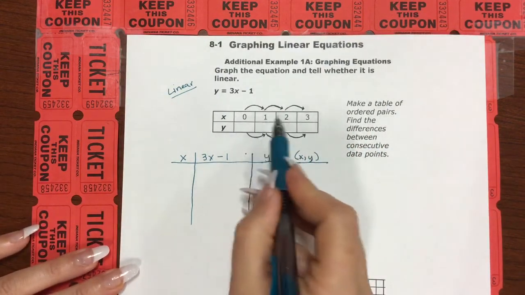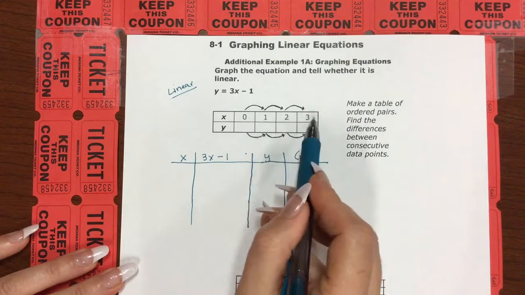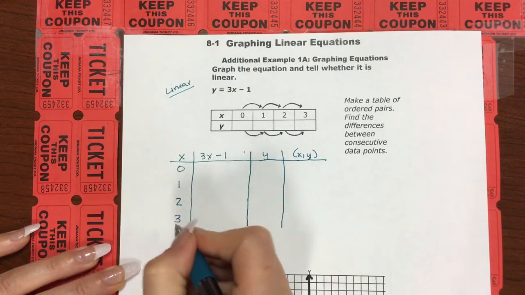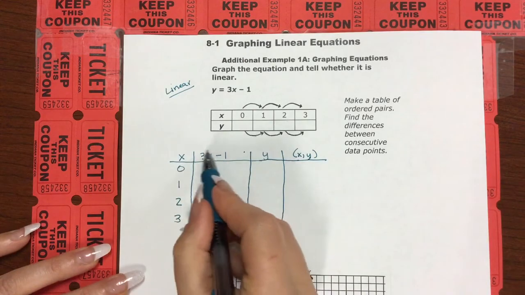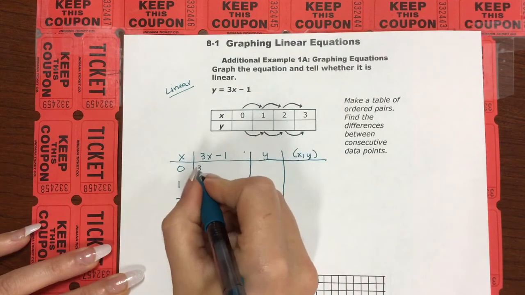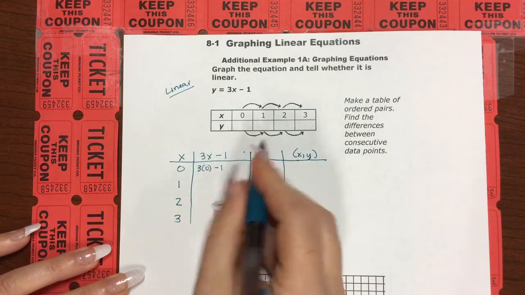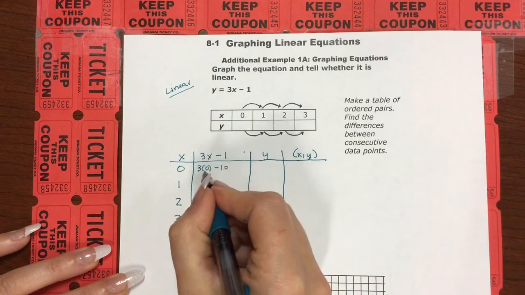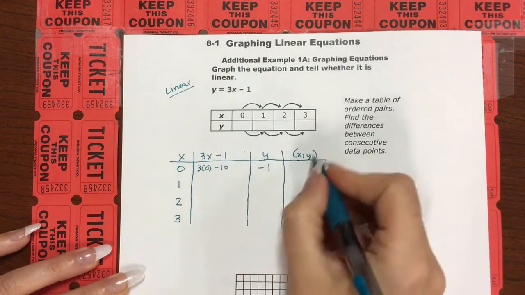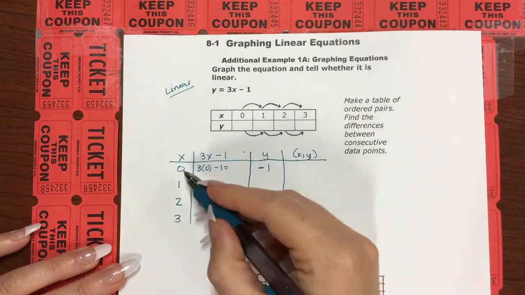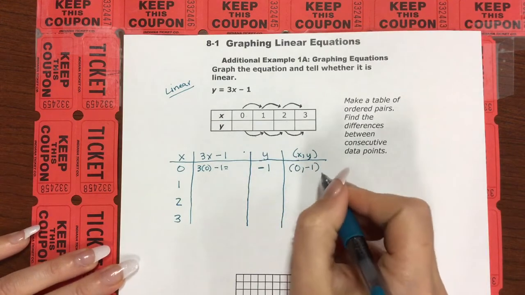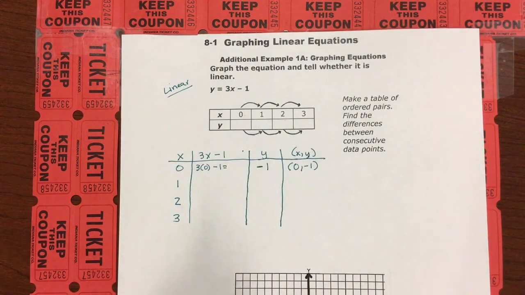So here we go. The x values that we're looking at are 0, 1, 2, and 3. And we're just going to insert this value into this equation, which is equal to y, to figure out what the y value is. So I'm going to go 3 times 0 minus 1. Well, 3 times 0 is just 0 minus 1. Well, that means that the y is negative 1. So our x and our y, the point is 0, negative 1. So that's one of the solutions. That's a point on this line.